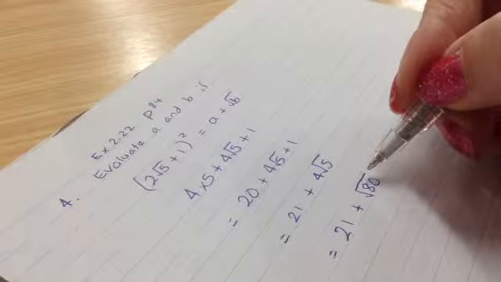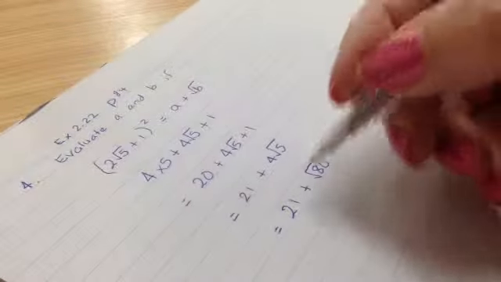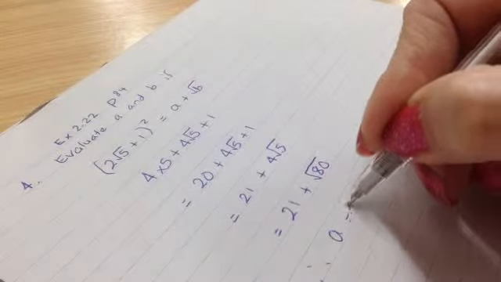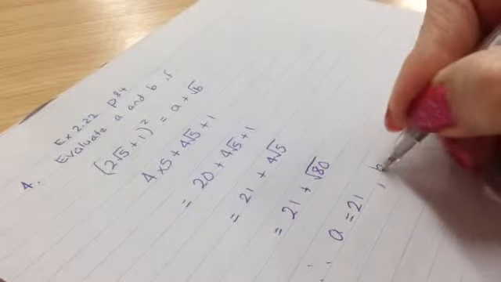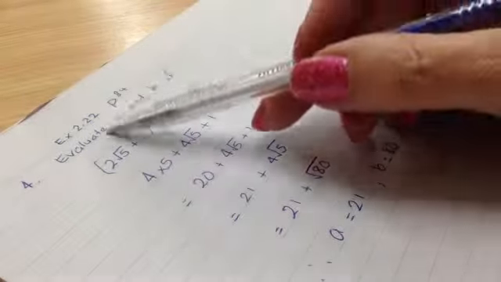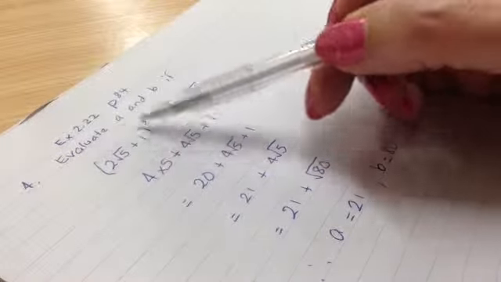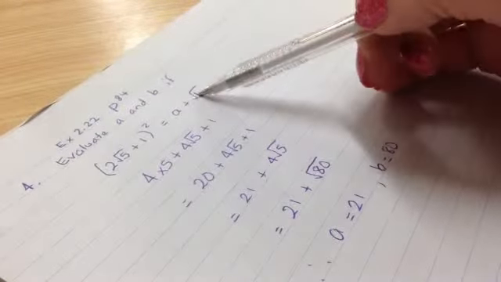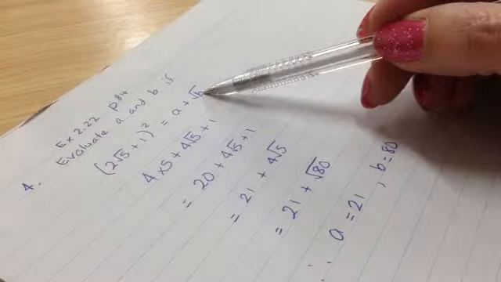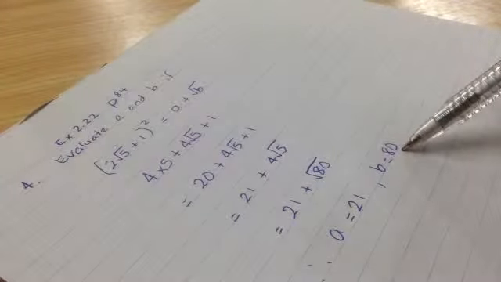So you can always do a check. All right, so therefore we can write that a is equal to 21 and b is equal to 80, because it did say evaluate a and b if that expansion is equal to that. So we've got a is 21 and b, which is under the surd sign, is 80.